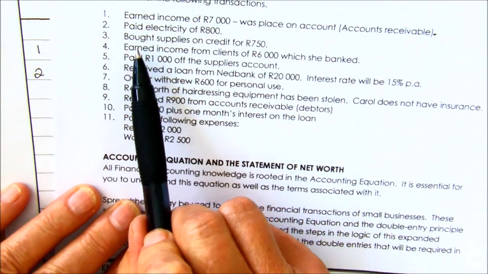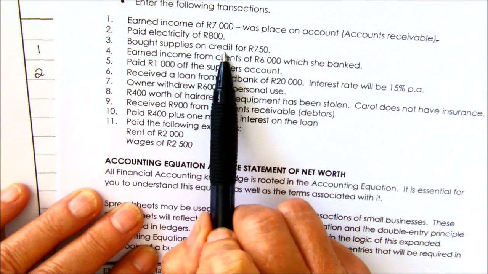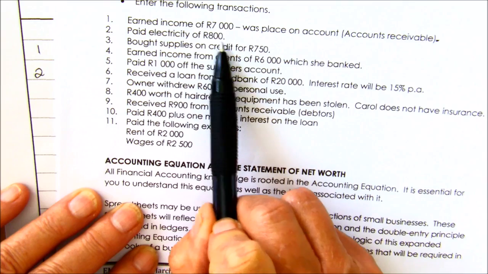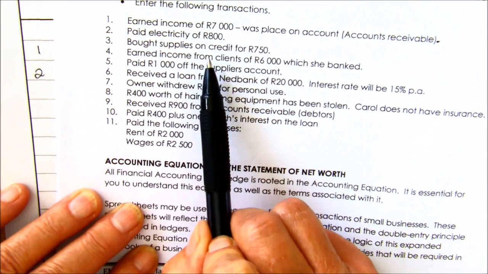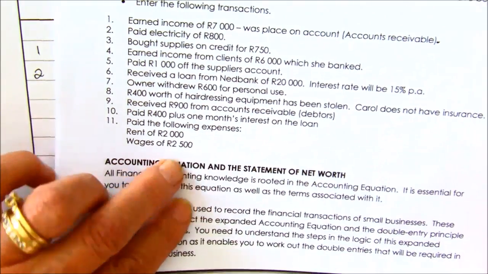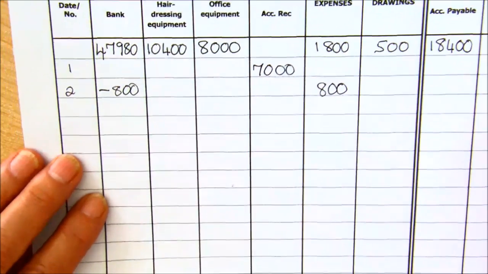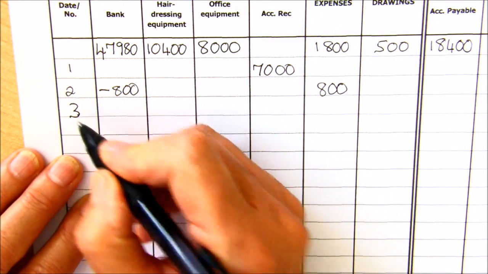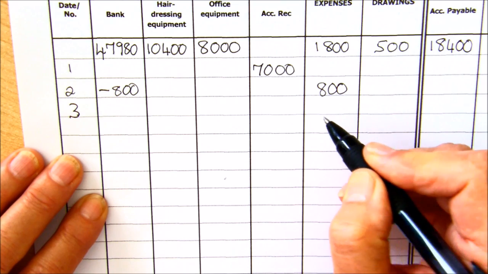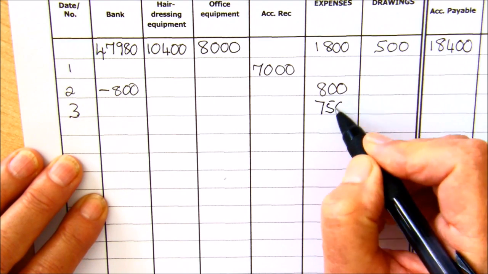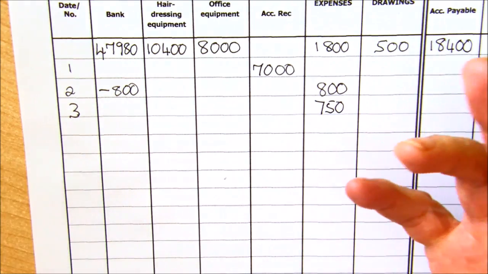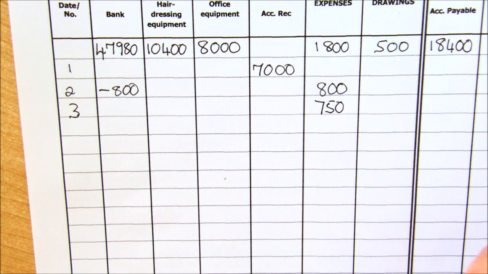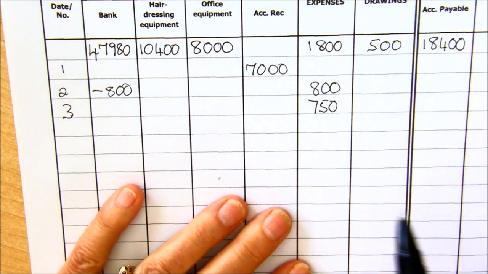Right, number 3, you bought supplies on credit. The word on credit means on account. So supplies, as we saw in the previous task, supplies is an expense to me. Supplies are things that are used up in this hairdressing salon. So they're not an asset, they're an expense. They're going to get used up. But you've had to pay for them.